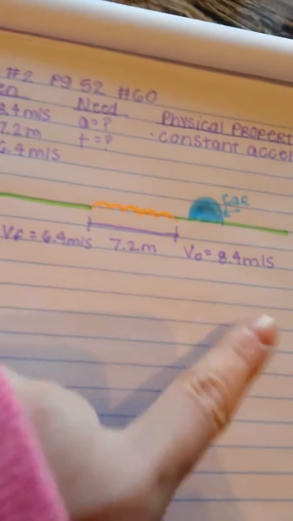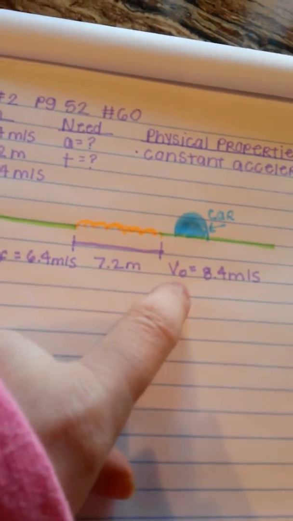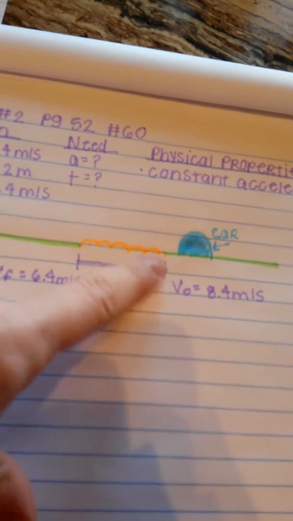It shows that we are going in this direction. This is our initial velocity. This is our displacement. And then our final velocity will be right here. So since we identified this as a constant acceleration problem, there's a simple way that I use to figure out which equation to use.